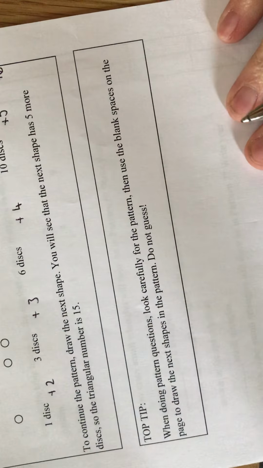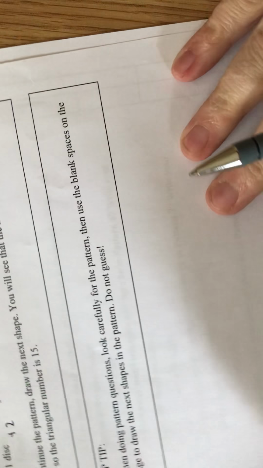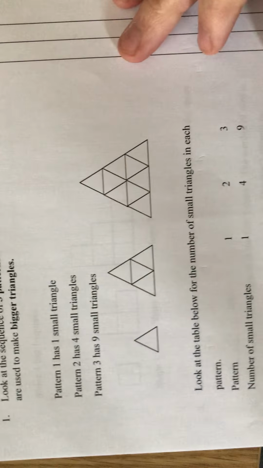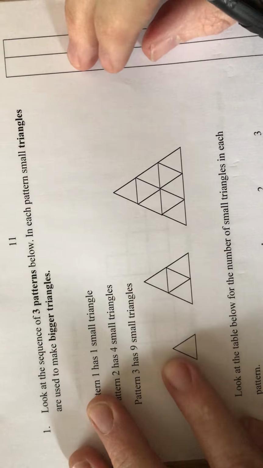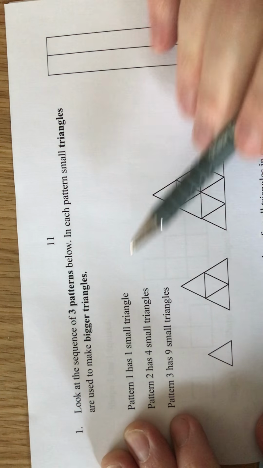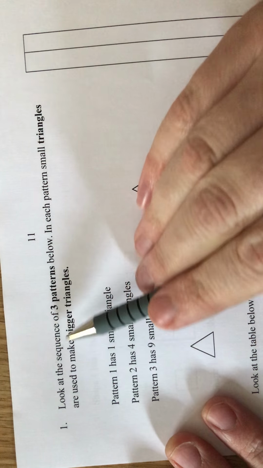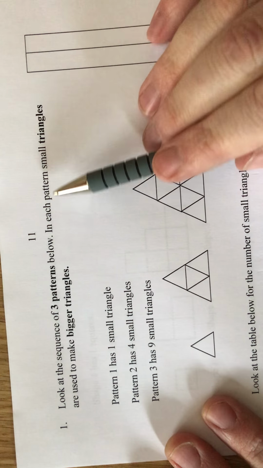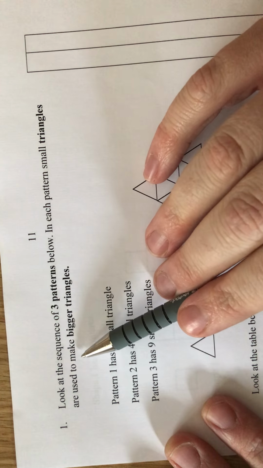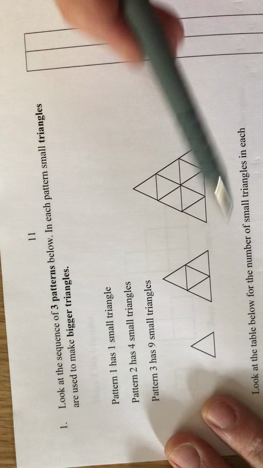So have a read of that carefully, please. Okay, on page 11, the first one. Now, I know what you're thinking. Is this triangular numbers? No, that is being sent to trick you. So look at the sequence of 3 patterns below. In each pattern, small triangles are used to make bigger triangles, but these are not triangular numbers.